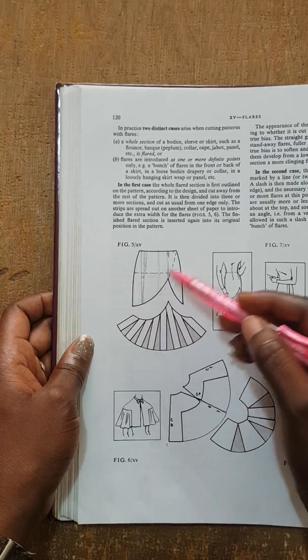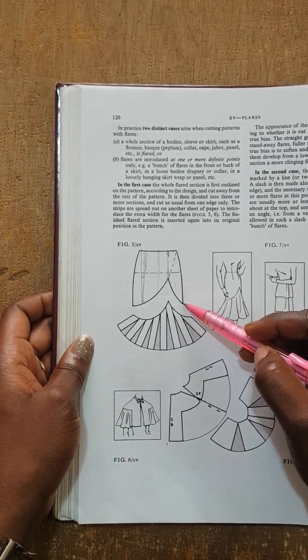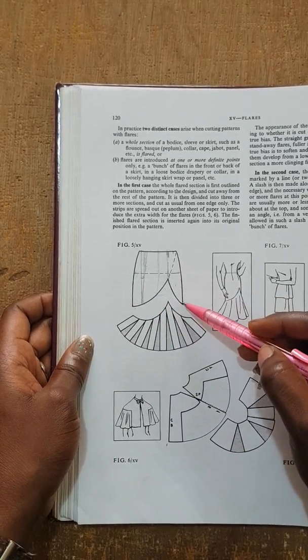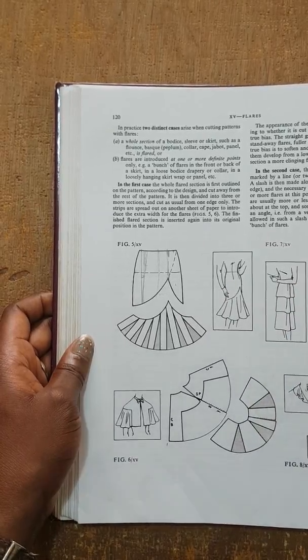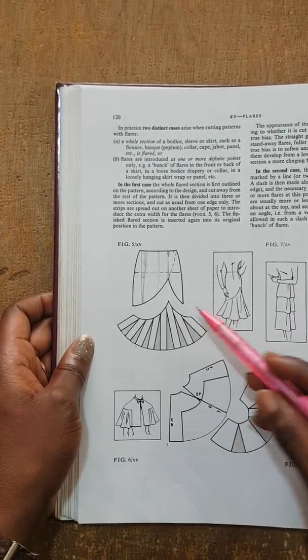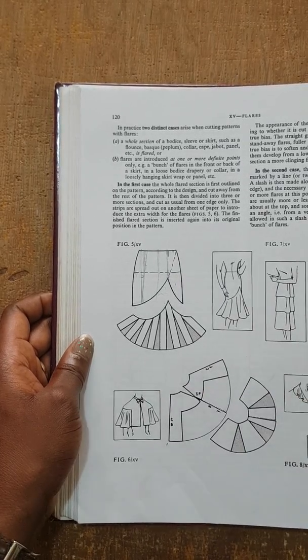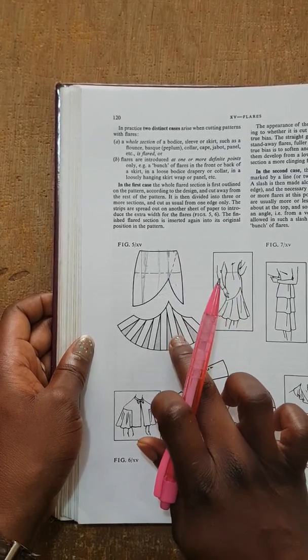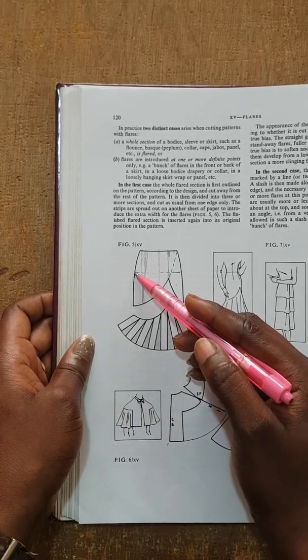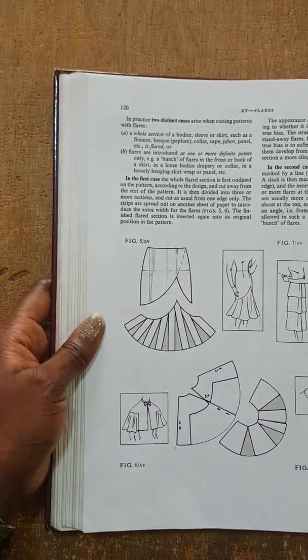From the hip to this point on both sides, they have to be equal according to the design. According to this design. In other designs, they might not be equal. Remember, it's an asymmetrical design, so it's up to you. But because we are doing this design, the left side and the right side are equal.